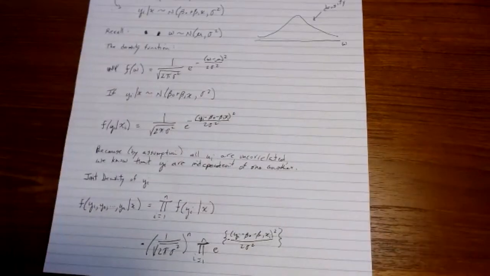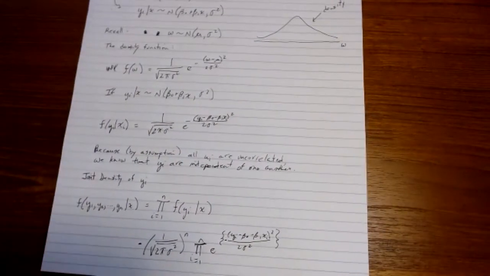And so this thing is the joint density of all the y's, all the observations of y taken together.